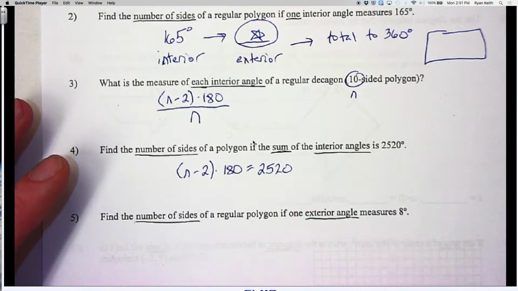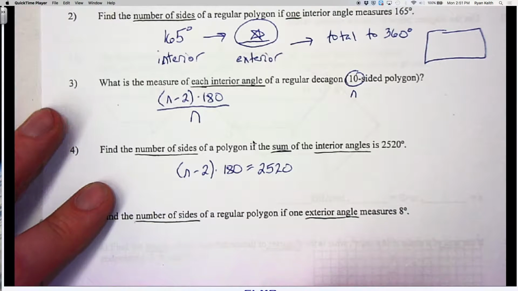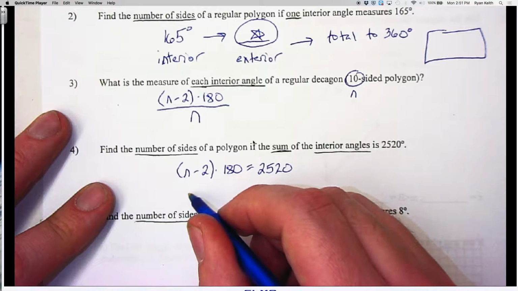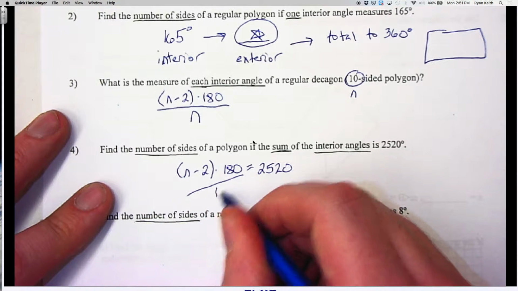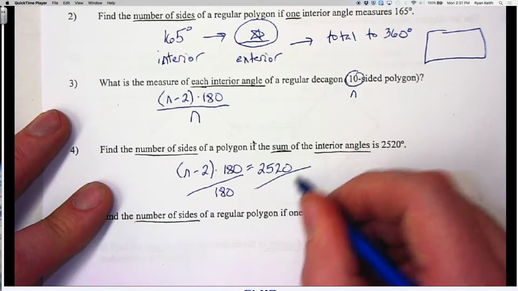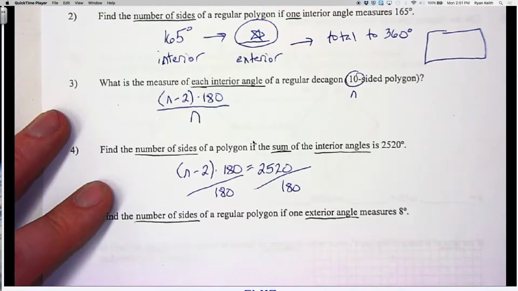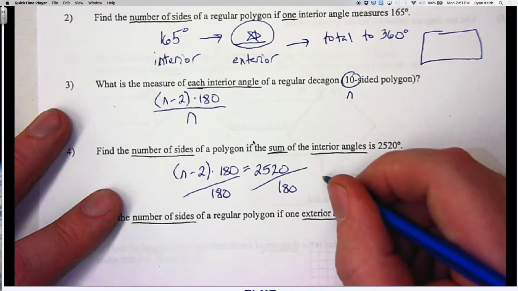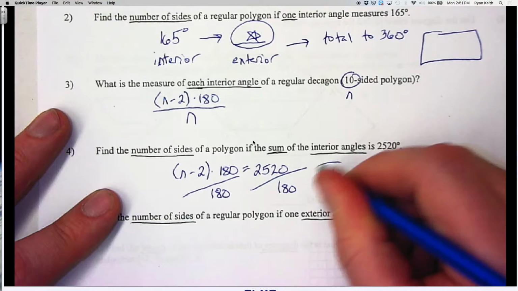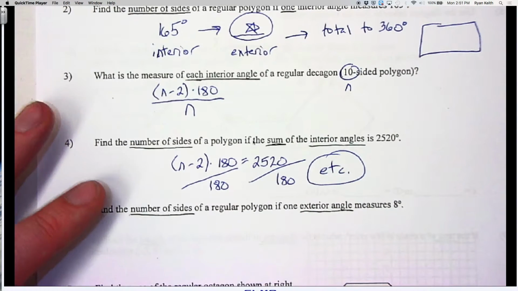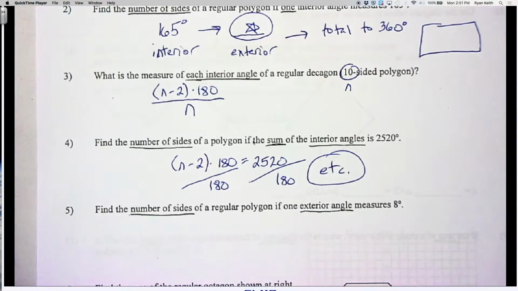I'm wondering if I should give you this. A good first step that always seemed to work on this kind of problem was to divide by 180. And I'll just put etc., meaning that then you finish off the rest of the algebra until you figure out what n is equal to.